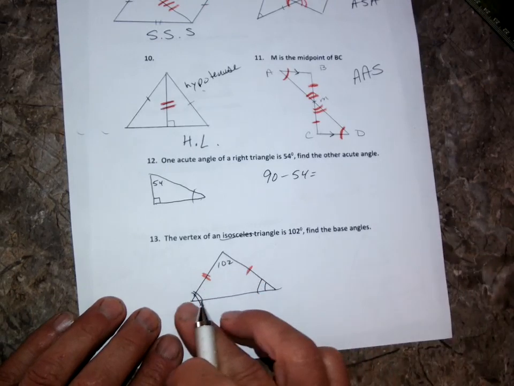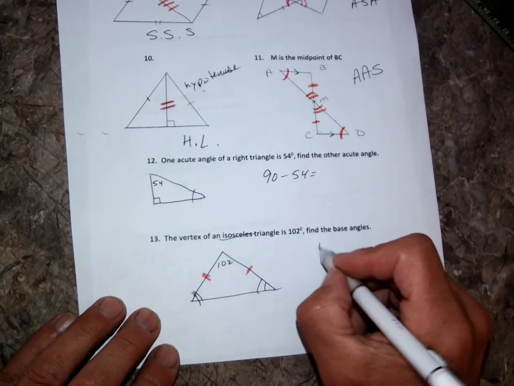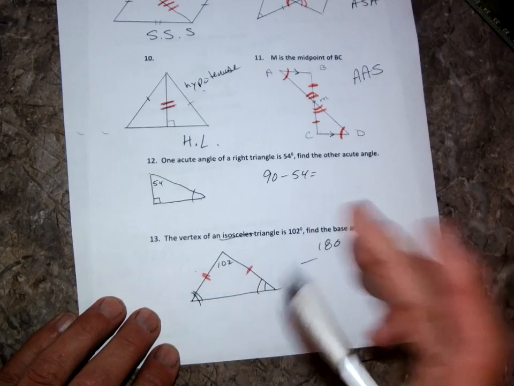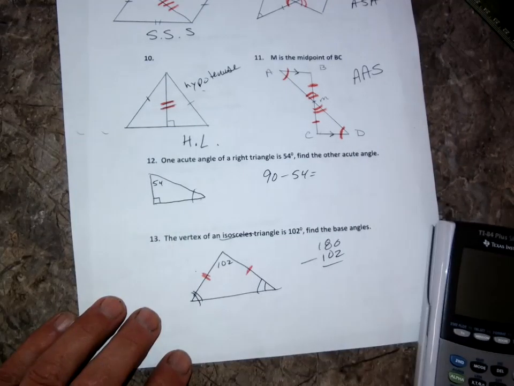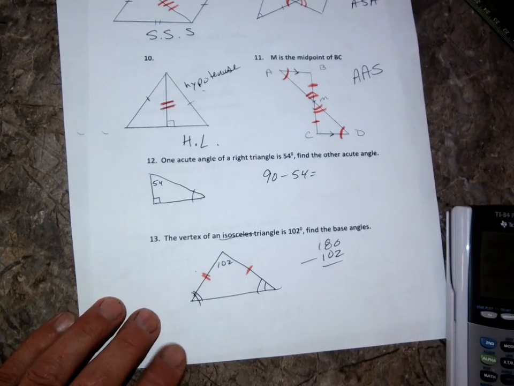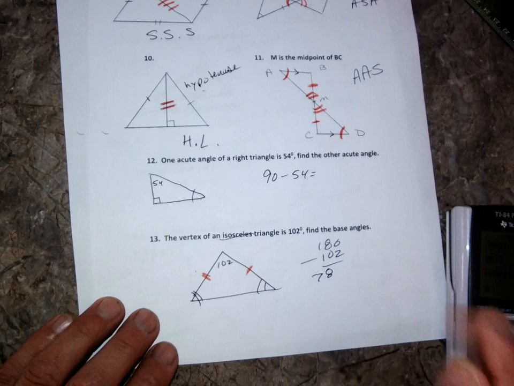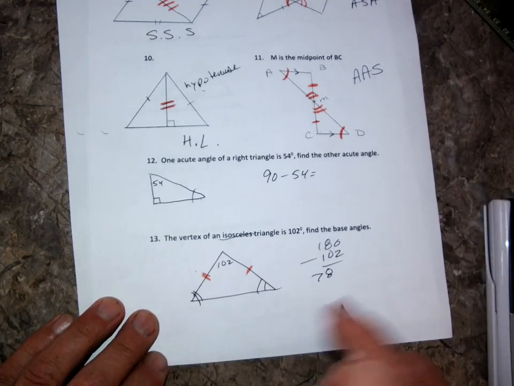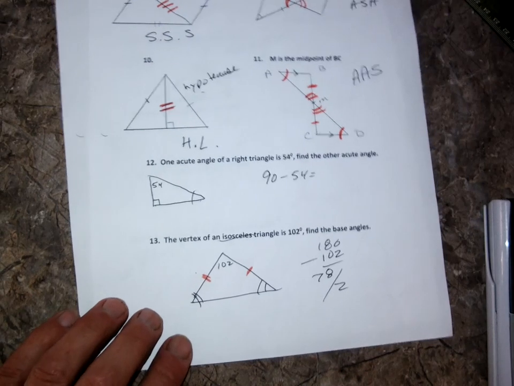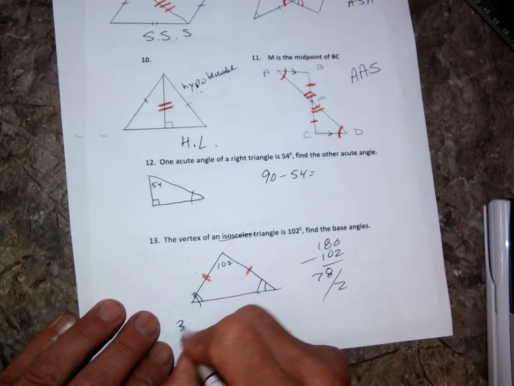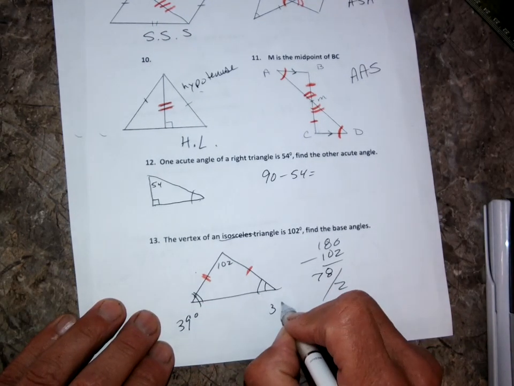Okay, how many degrees in a triangle? 180. Let's subtract out the 102 and find out what's left over. 180 minus 102. I could probably get 78. I did that in my head. Now, 78 has to be divided between the two, so divide that by 2, and I get both angles to be 39. So 39 degrees, 39 degrees.